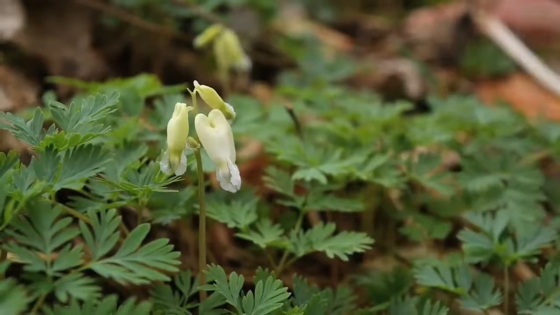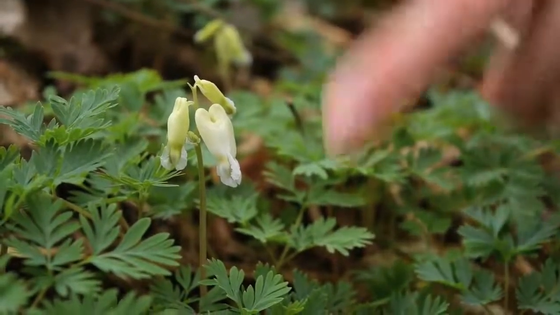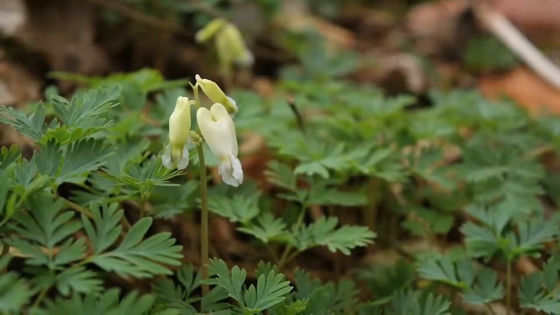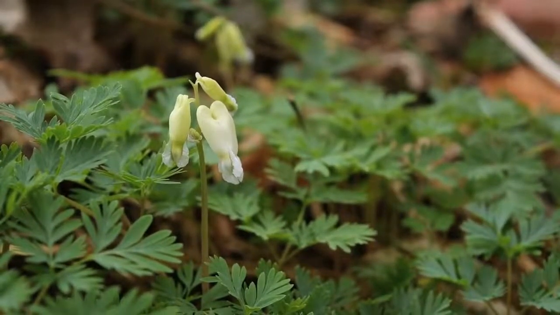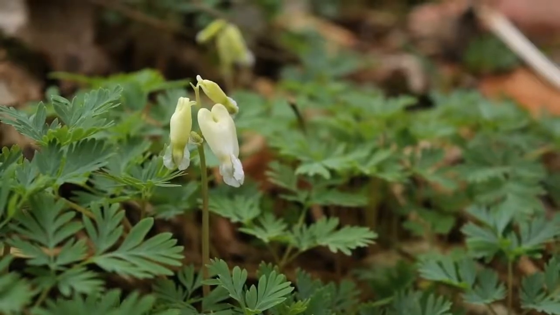And another difference between the two species is that this one, squirrel corn, actually has a fragrance if you lean in and smell it a little bit more closely. So, squirrel corn, Dicentra canadensis.